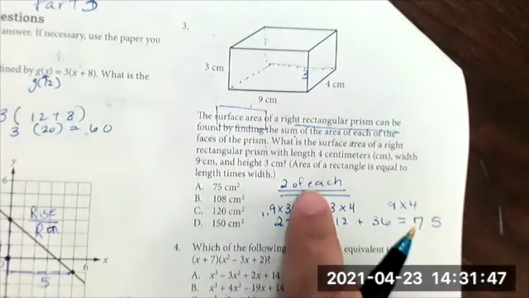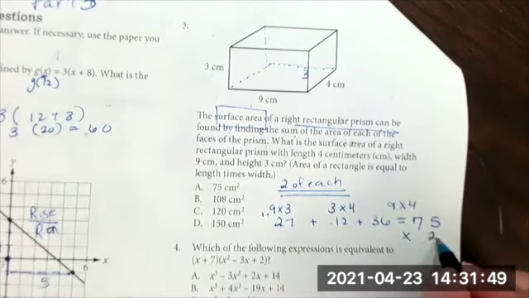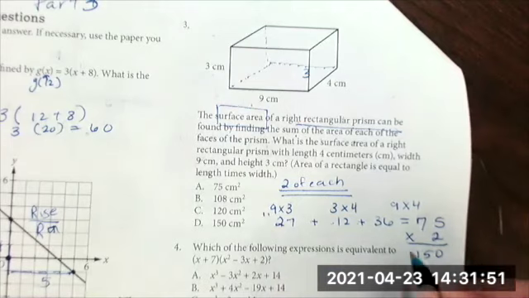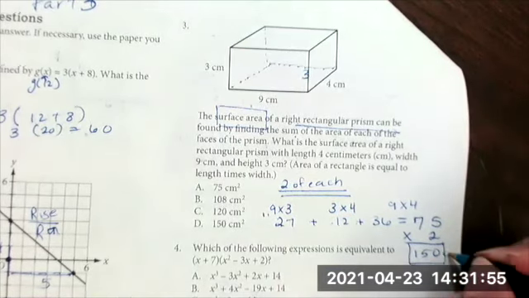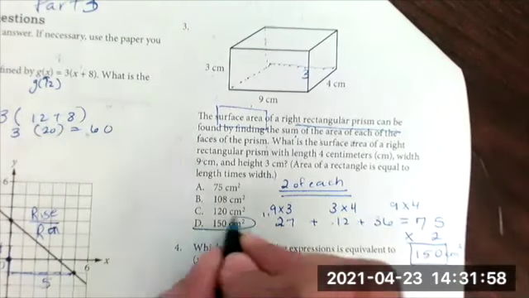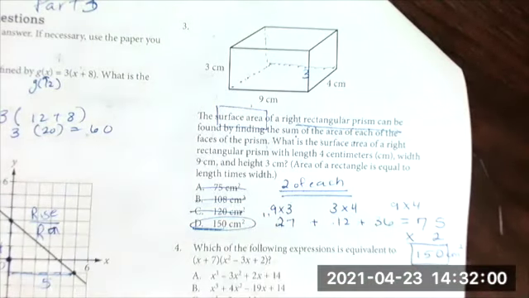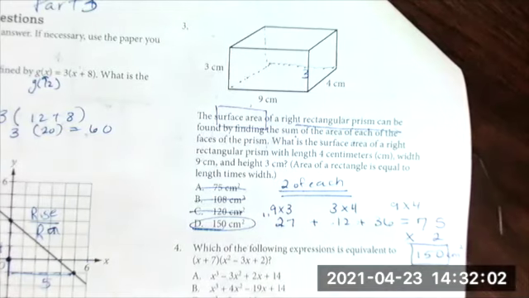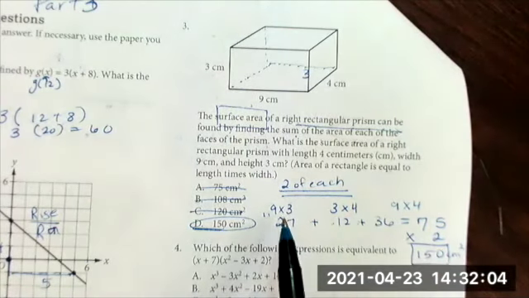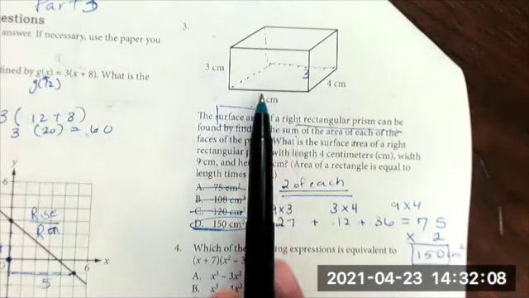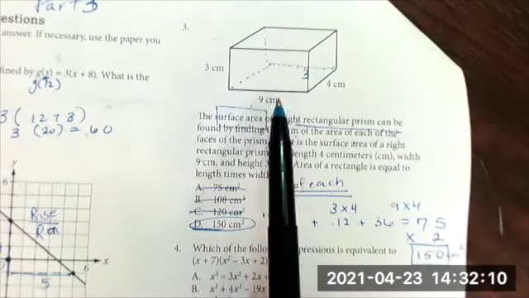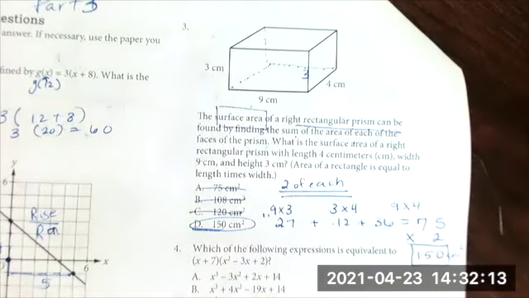But remember, it's 2 of them, so times 2, which is 150 in total. Don't forget that this is area, so centimeters squared. Hopefully you understood that. 2 of each. So really you're just getting all the numbers and multiplying them: 9 times 3, 9 times 4, and 4 times 3.